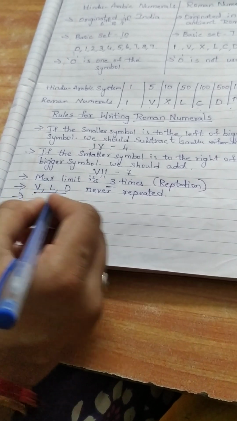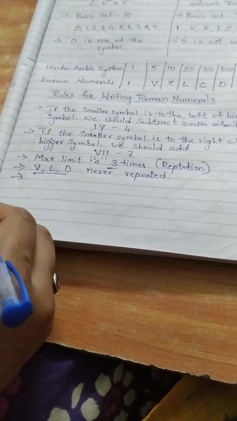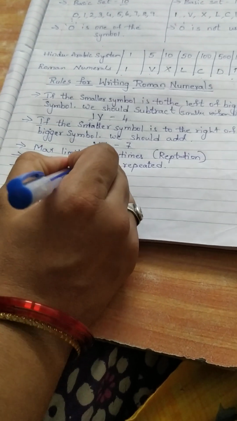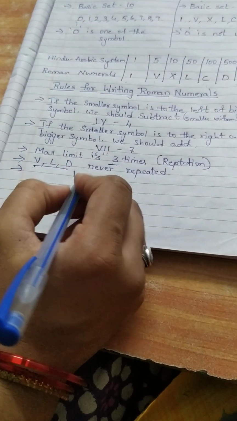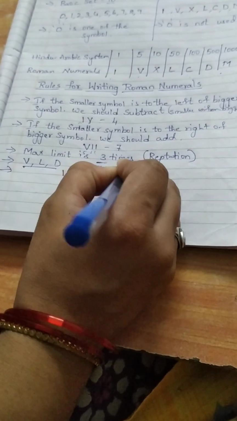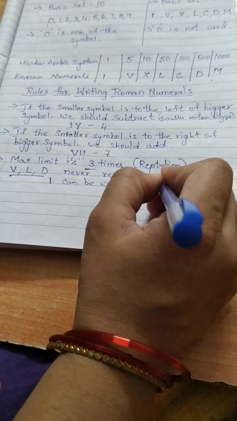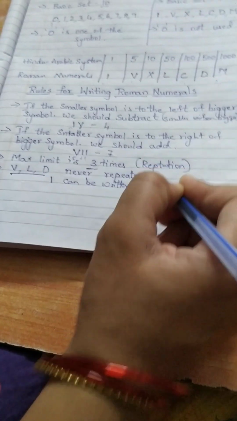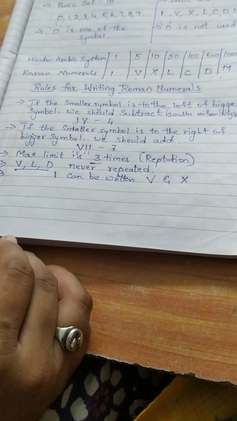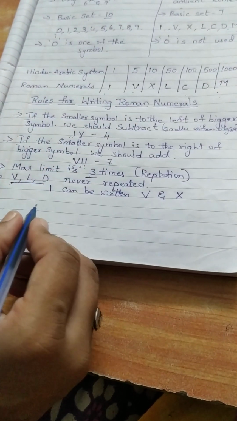Now you might ask, these symbols are not repeated, but what are the symbols which are repeated? I will tell you. I can be written before V and after V, and before X and after X. We cannot write I after any other symbol.